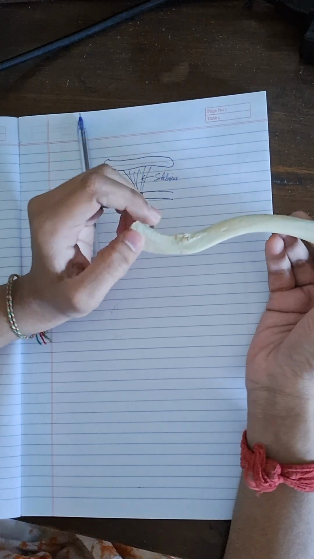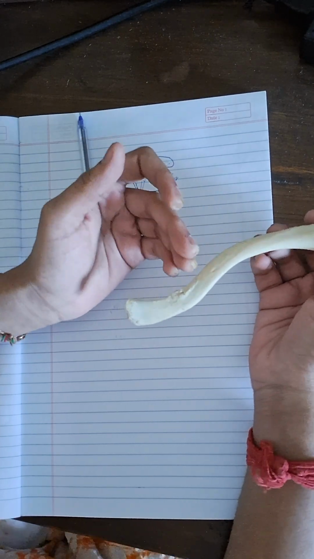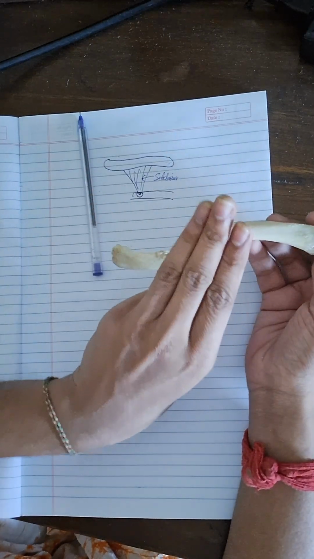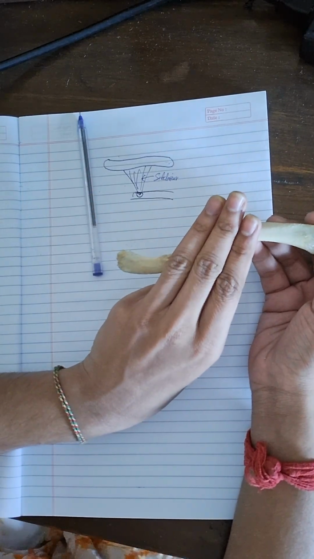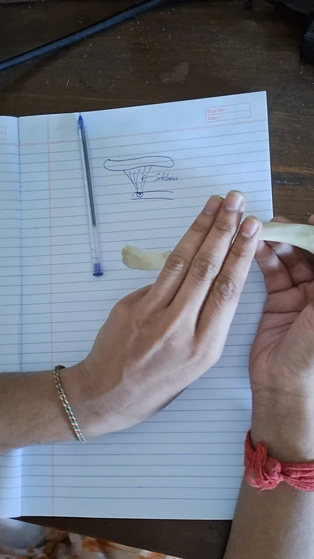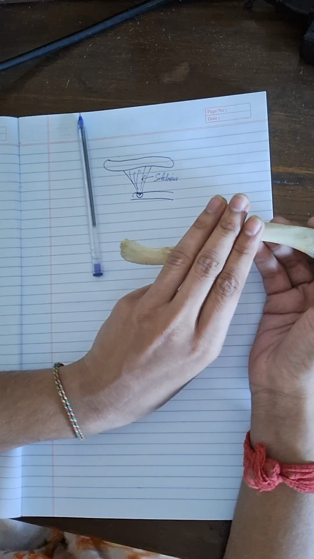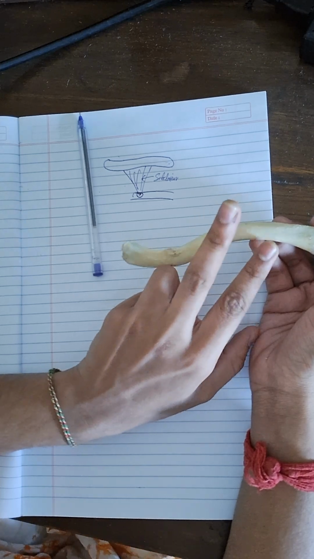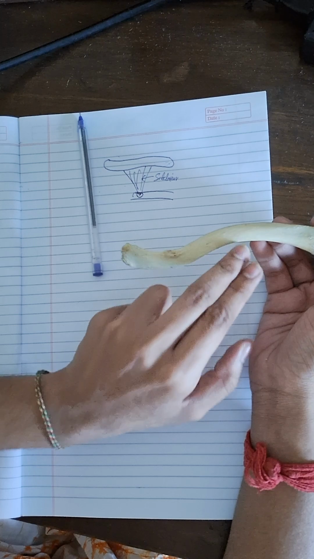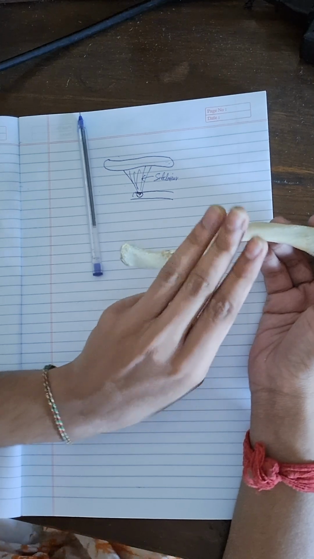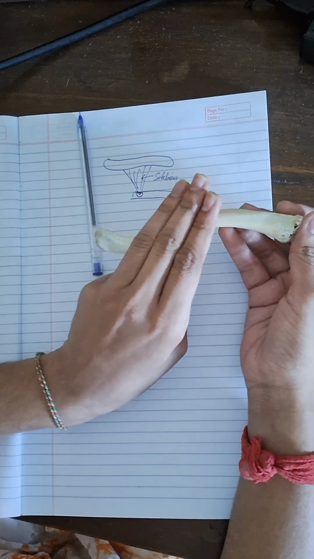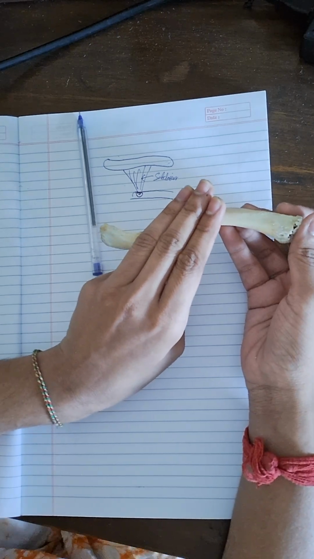And between these four muscles, the deltoid, trapezius, pectoralis major and sternocleidomastoid, 3 branches of the supraclavicular nerve pass over the superior surface. The intermediate branch might pierce through this bone, right? So 3 branches of the supraclavicular nerve pass over this superior surface.